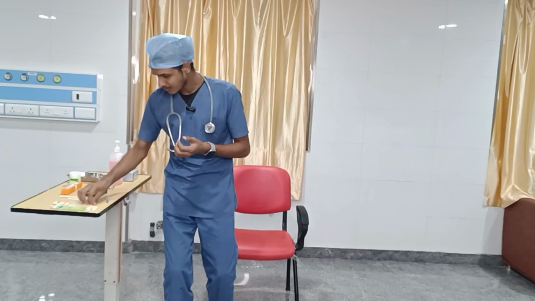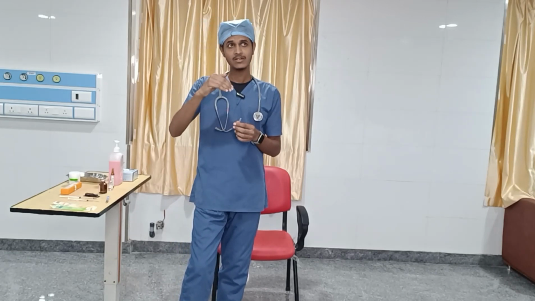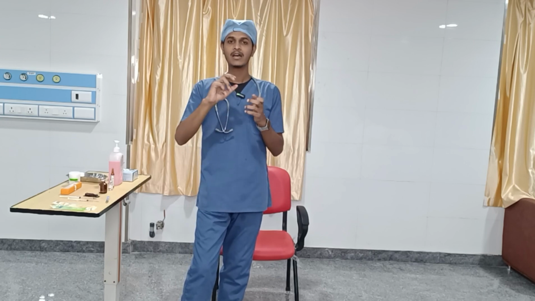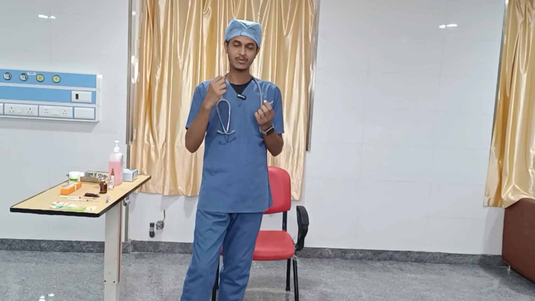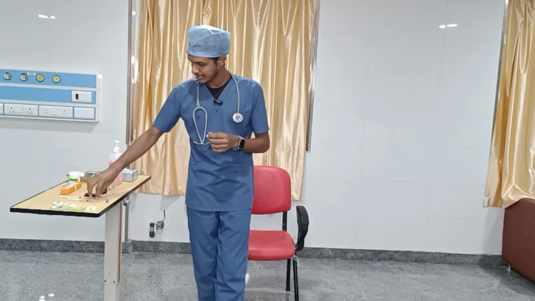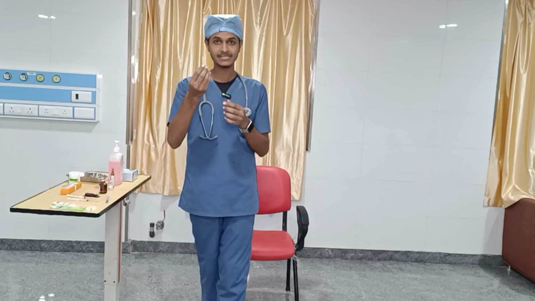Then coming to the needle part. Needle sizes vary from 18 to 26. Commonly the 18 is used for dilution purposes and loading purposes. Mainly for IM and intradermal, you use the 26 for the intradermal and 24 for the intramuscular injection. The size is called the gauge, G-A-U-G-E, gauge, 24 gauge, 26 gauge, like that.